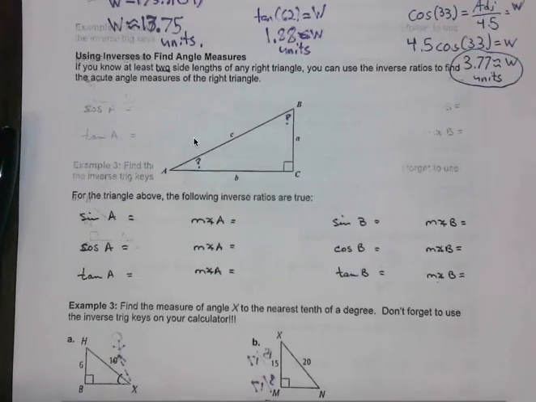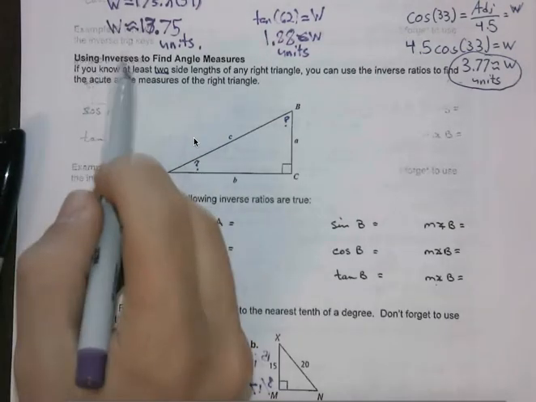Well, you wouldn't throw your head into a fan. You wouldn't hop off of a moving car. You would take what they call inverse trig functions.